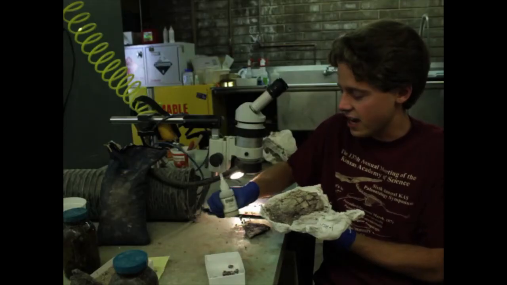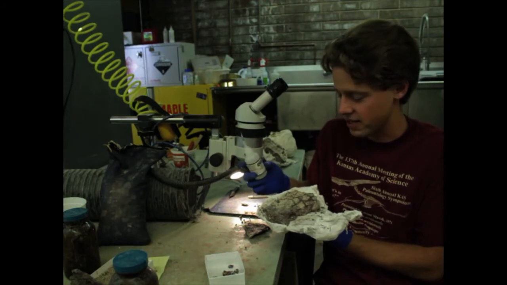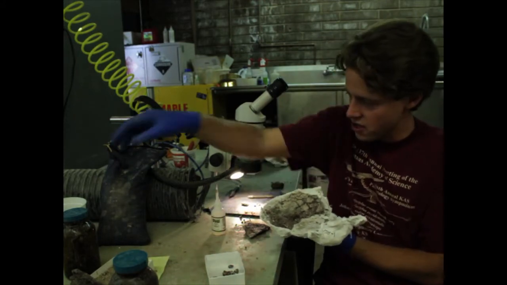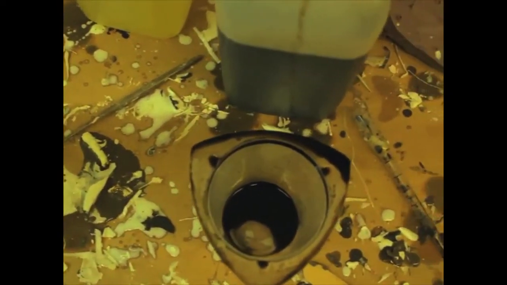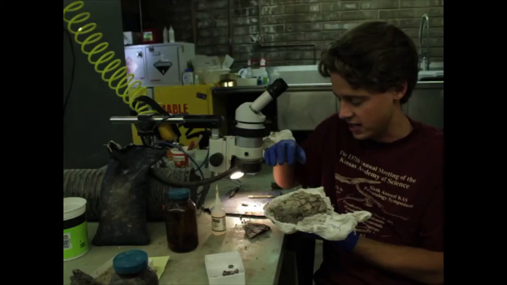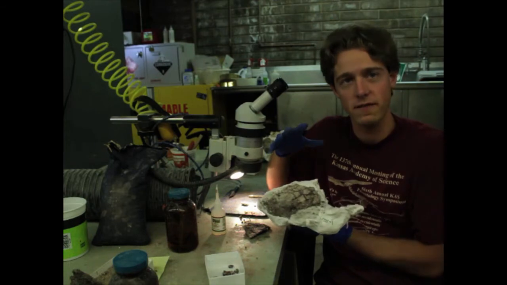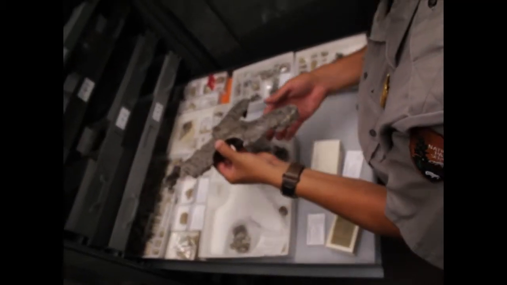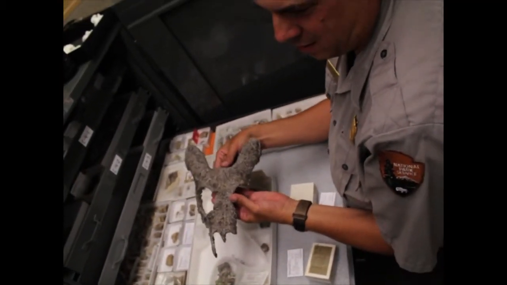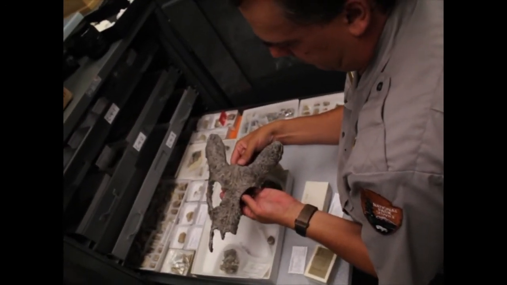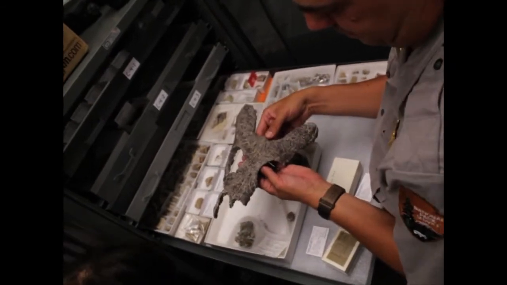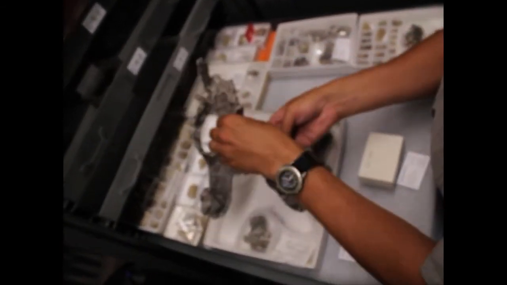and add different types of glues and adhesives to the specimen. We have super glues, we have reversible glues that are acetone based that I'll add to the specimen. The idea is to fill in all the cracks and prevent the specimen from falling apart. Once it's removed from this plaster jacket, it can be freely handled and won't fall apart. I can use the super glues actually. I can add it to the seams and glue larger pieces together.